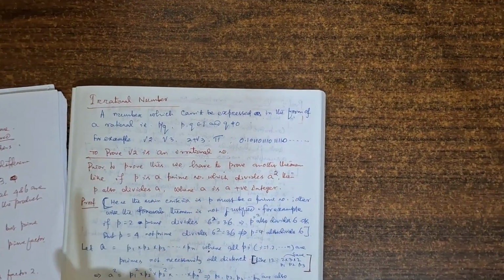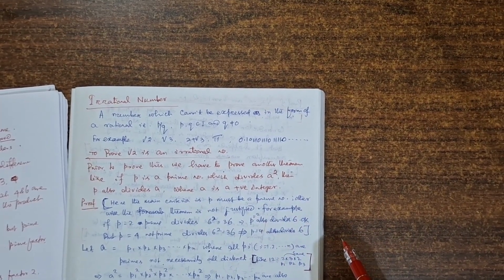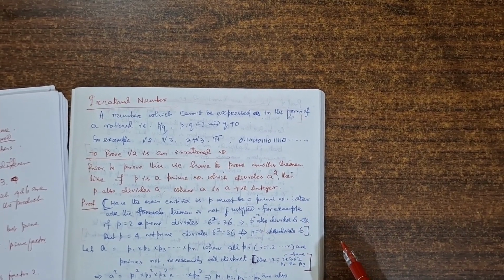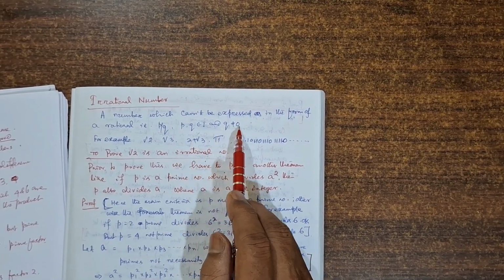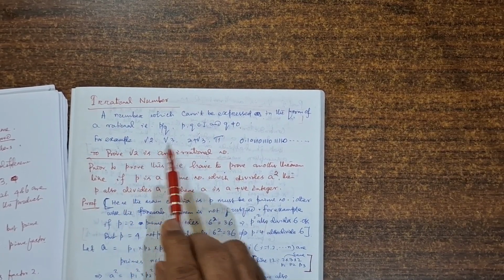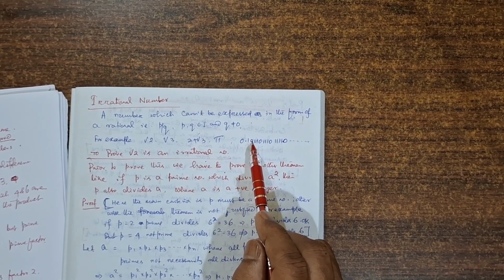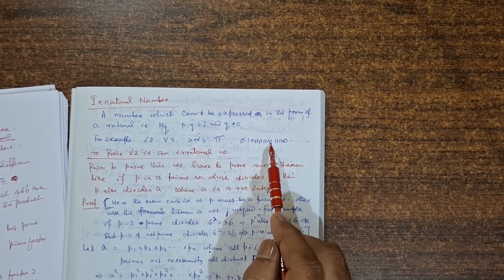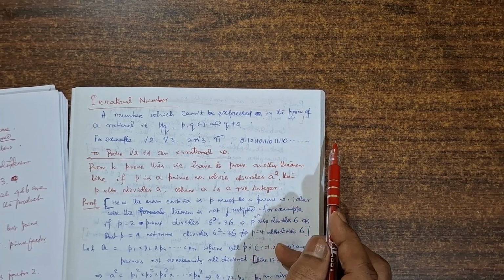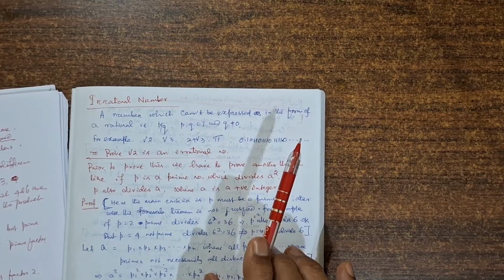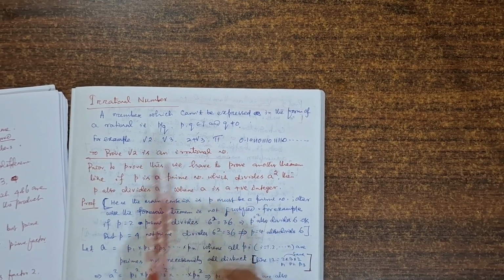Now let us study the irrational numbers. A number which cannot be expressed in the form of a rational p by q, where p, q belong to integers and q is not equal to 0. For example, root 2, root 3, 2 plus root 3, pi, 0.10110111011110, and so on up to infinity. All these numbers are irrational numbers. We cannot express them in the form of p by q.